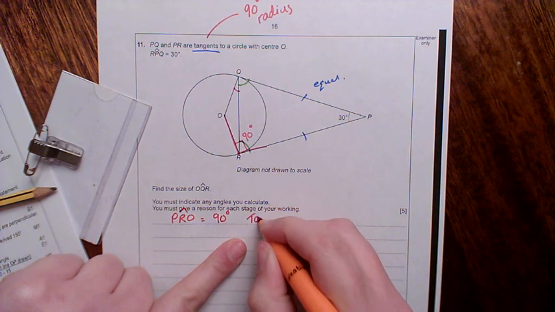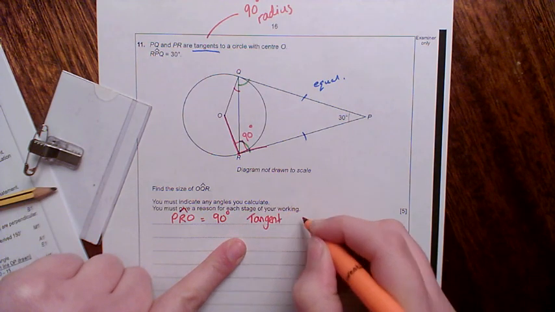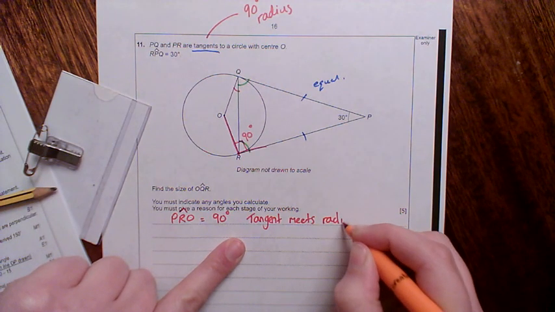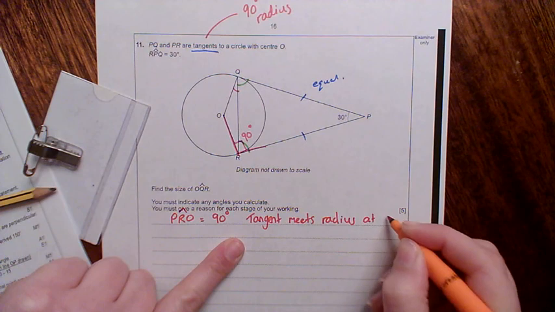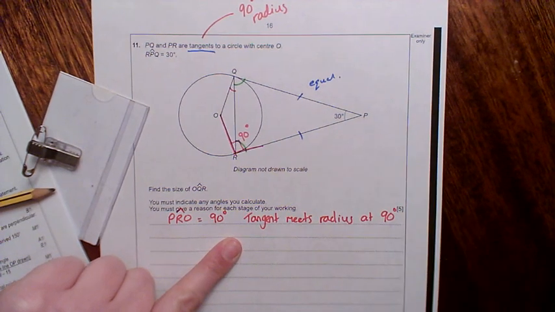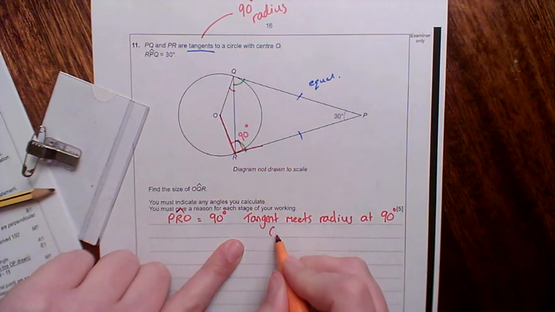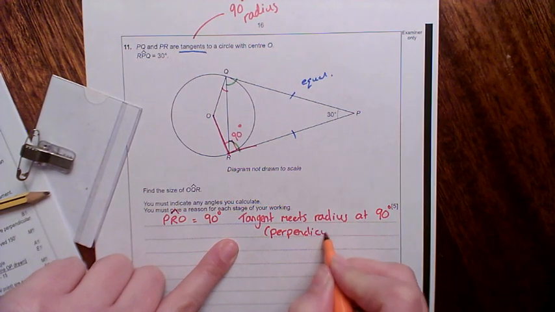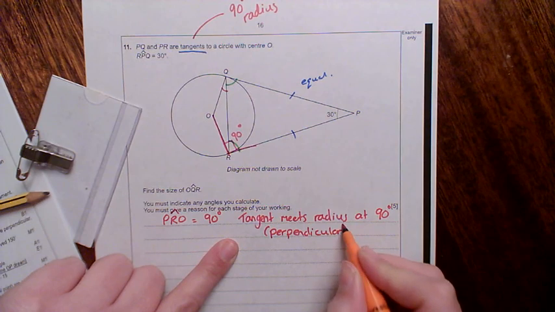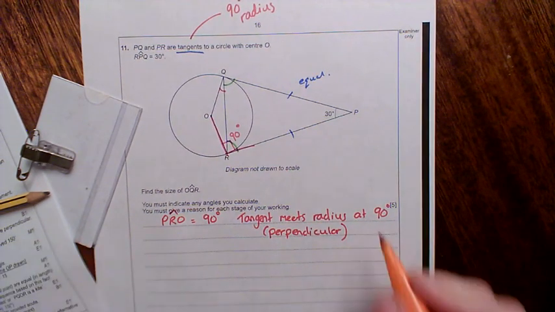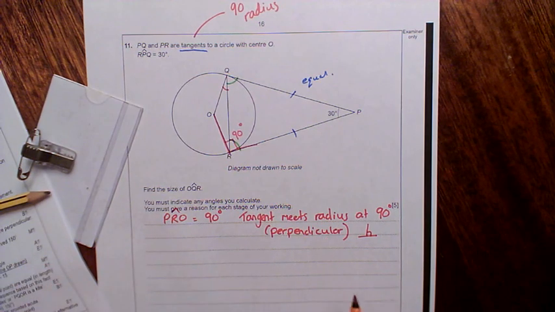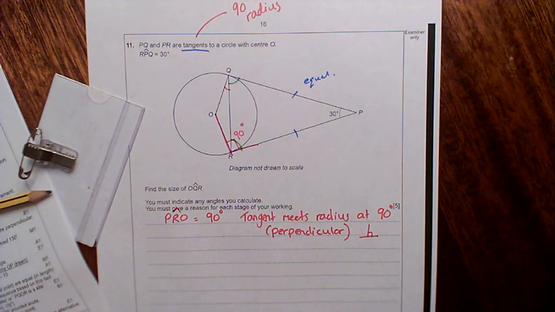And I'm going to write that tangent meets radius at 90 degrees. That's the rule. You might choose to use the word perpendicular in place of 90 degrees because a 90-degree angle is perpendicular. It's when two lines do that. But make sure you're not using the word perpendicular if you don't know what it means. Okay? Tangent meets a radius at 90 degrees.